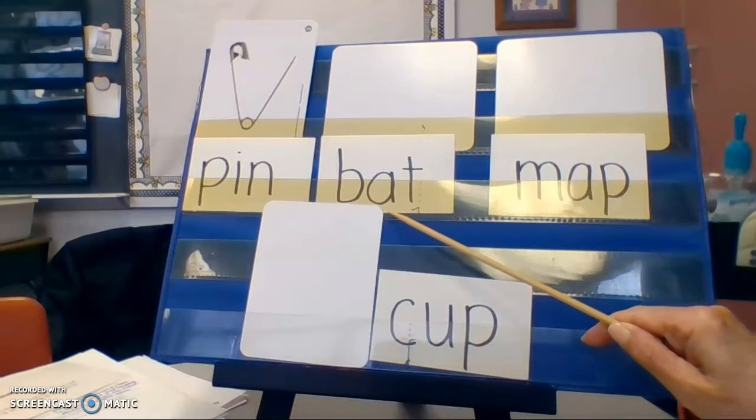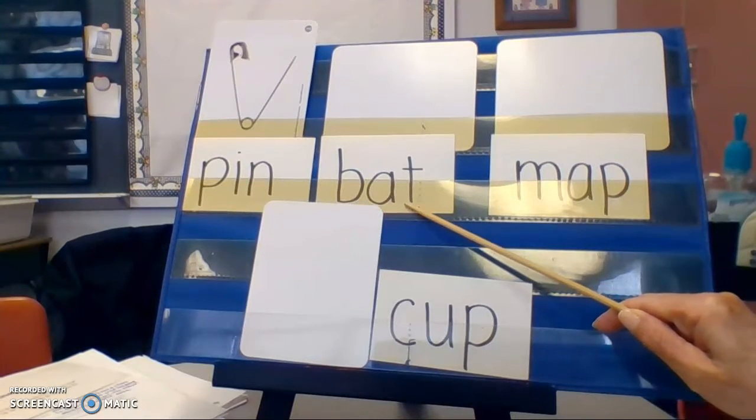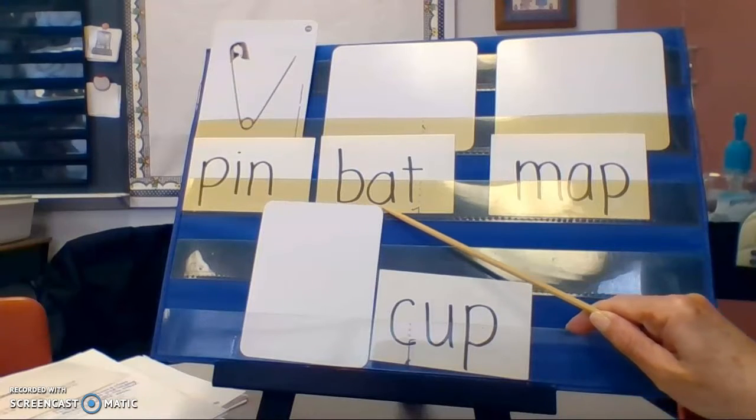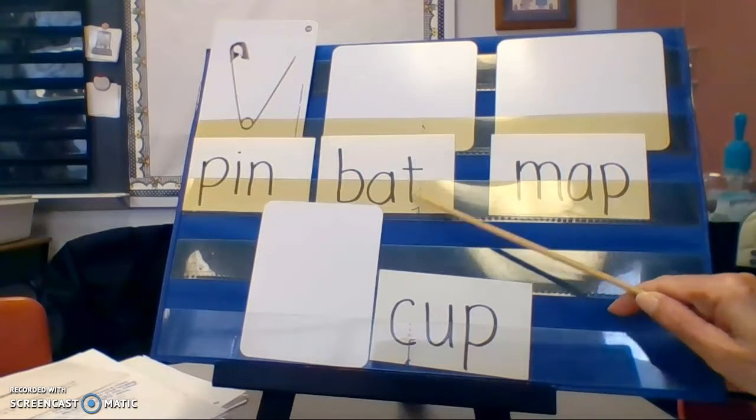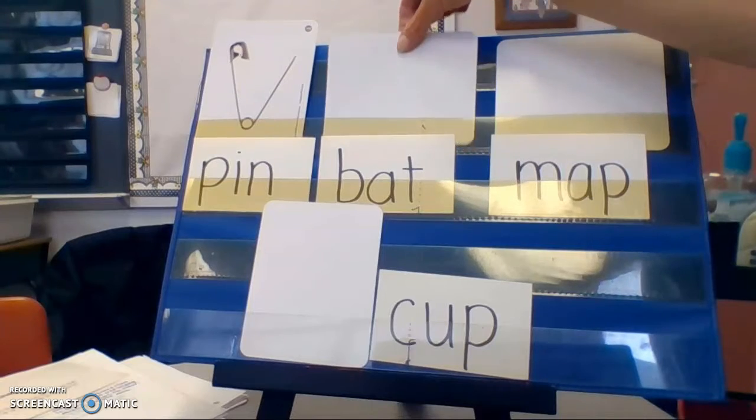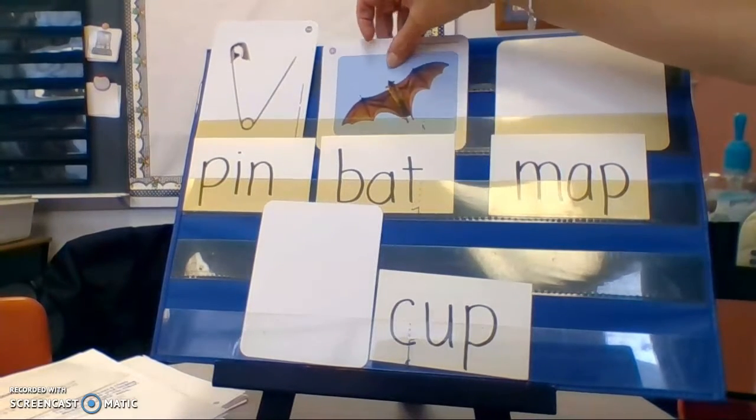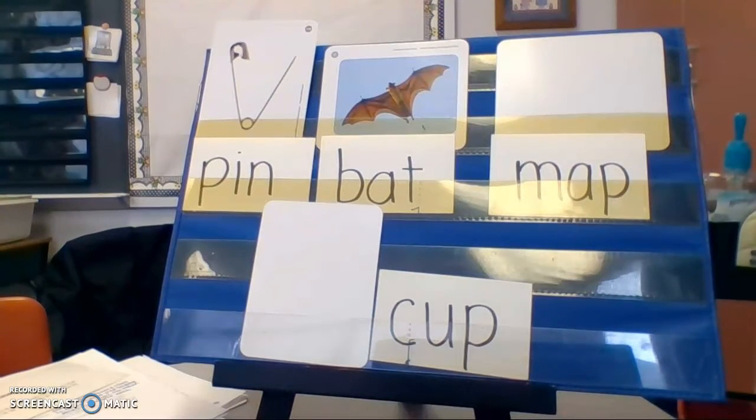All right, what do you think this word is? All right, let's decode it. Bat. Let's see if we're right. Yes, it's a picture of a bat. All right, let's do the next one.